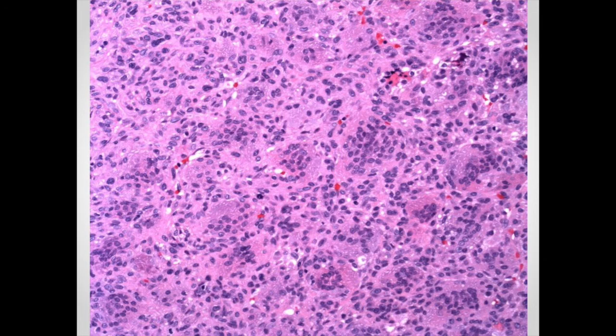Here's that classic histology that demonstrates, again, all of these scattered large multinucleated giant cells with, you can see some of these probably have upwards of 50 nuclei within them, but in the background you can't really tell the difference between the nuclei that are scattered throughout there and the nuclei within the giant cells themselves. So this helps give away the diagnosis of this particular tumor.